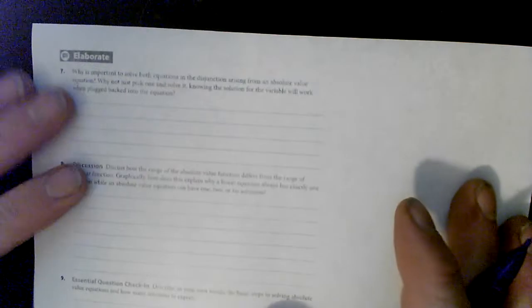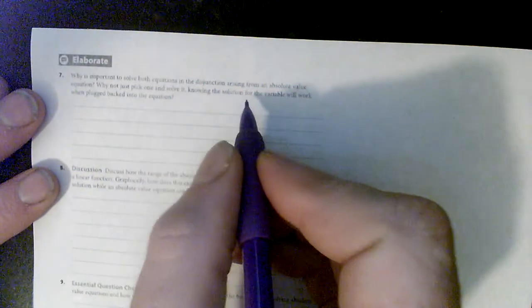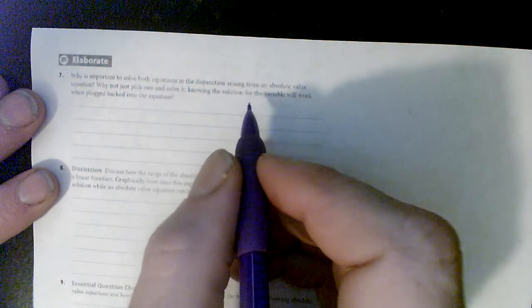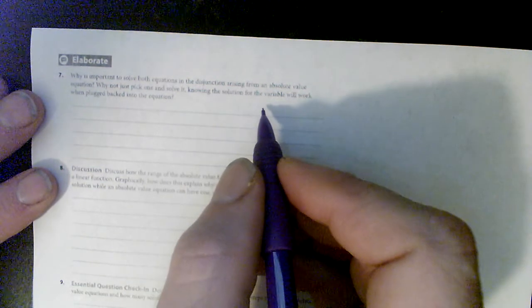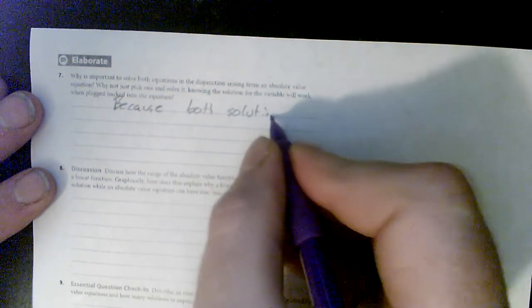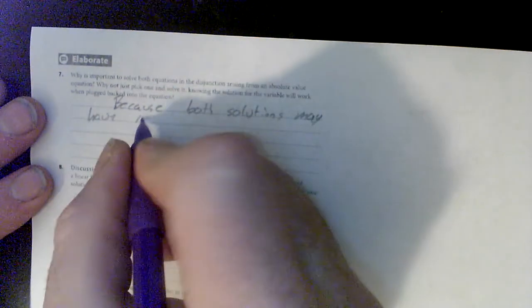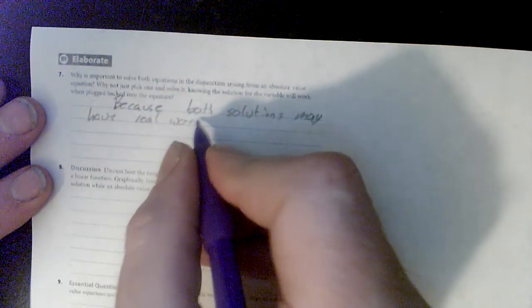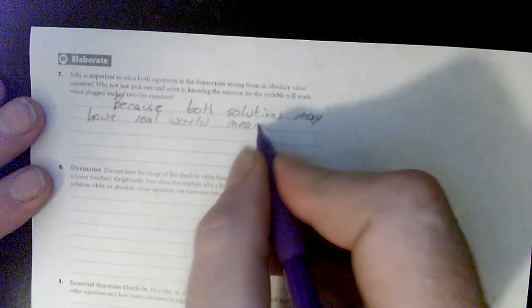Alright, so there's a few questions here. Let's just talk through them. This first one says, why is it important to solve both equations in the disjunction arising from an absolute value? Why not just pick one and solve it, knowing the solution for the variable will work when plugged back into the equation? Well, because both solutions may have real world meaning, right?